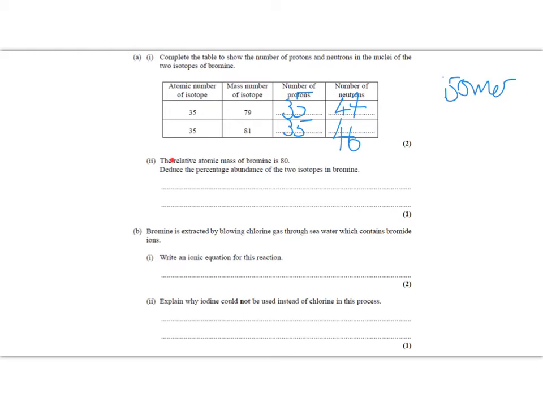Now, the relative atomic mass of a substance is the average of the mass numbers of each isotope, taking into account the natural abundance of those isotopes. And you can see here that the average is 80, which is slap bang in the middle of those two mass numbers, which tells you that you must have an equal amount of those mass numbers. So 50% of each. So they have equal abundance.